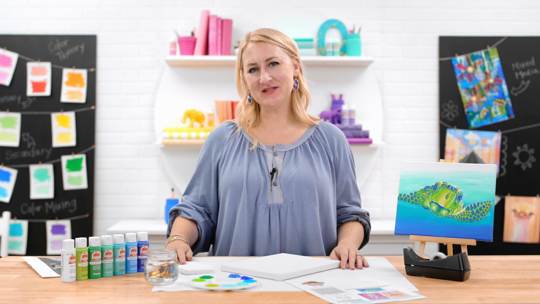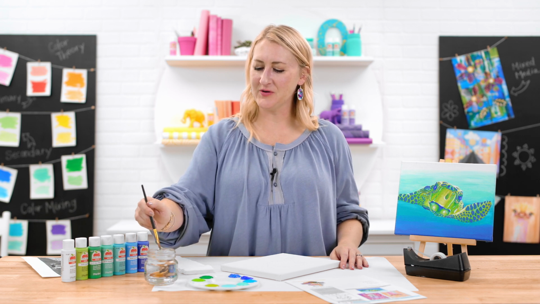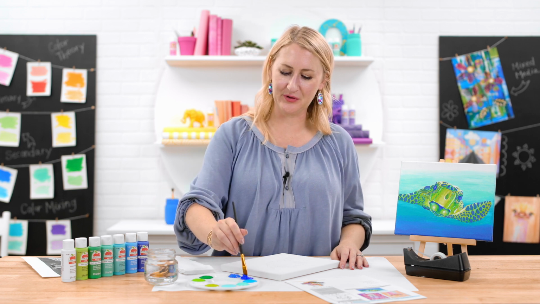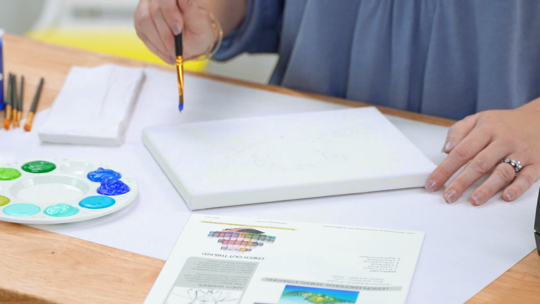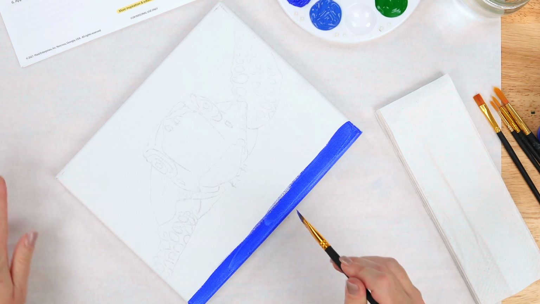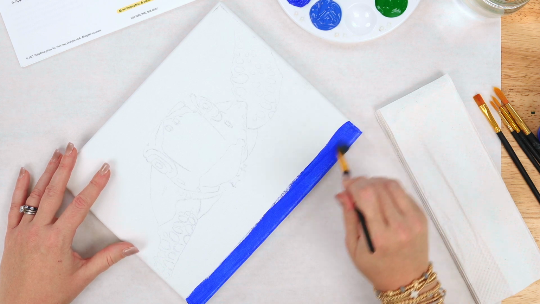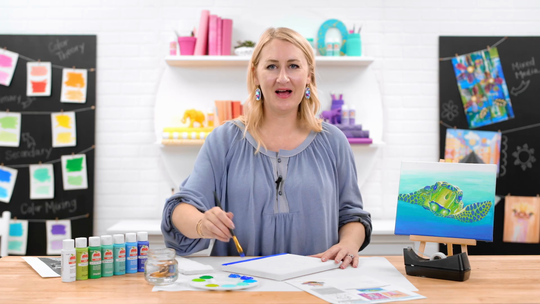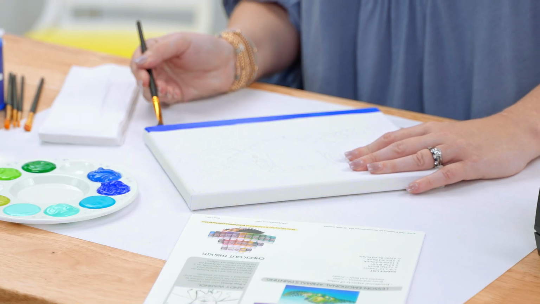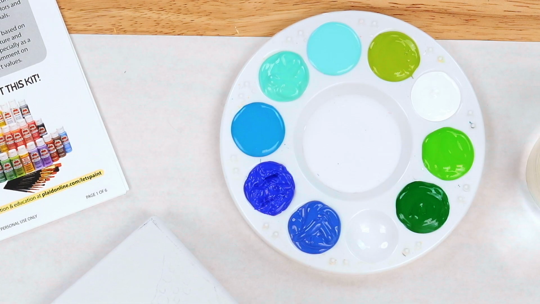I've gone ahead and gotten some paper towels. That's going to help me keep my brushes clean and dry. I'm grabbing my number 12 flat brush and I'm going to put some dark blue onto my brush. You may have noticed too that I have my surface covered. I didn't say that in the supplies, but it's always a good idea to do that to protect your surface. And while the apple barrel acrylic paints are easy to clean up, this just adds that extra layer of protection to your table or desk or the surface that you're painting on.